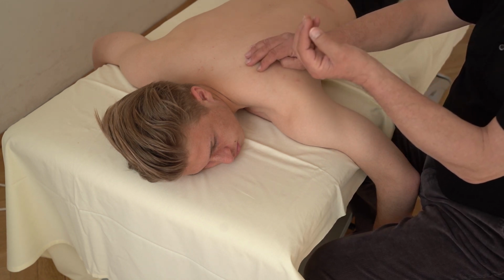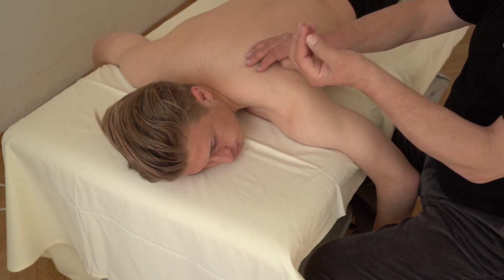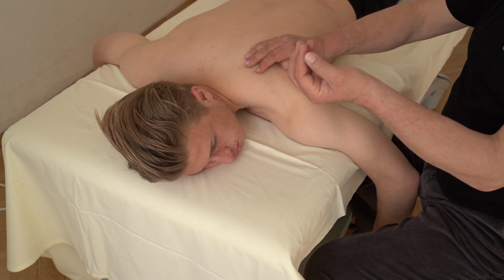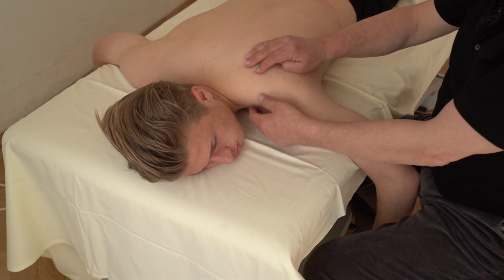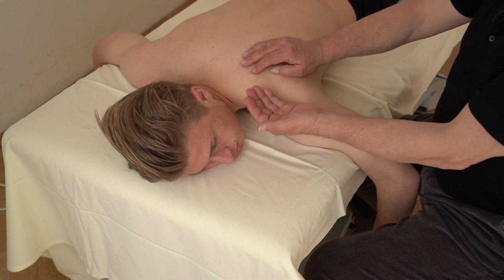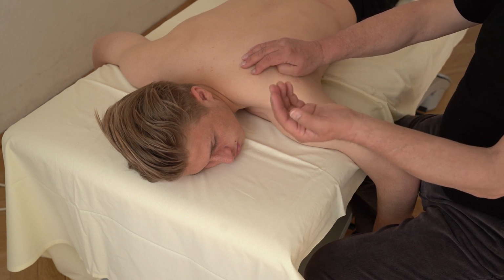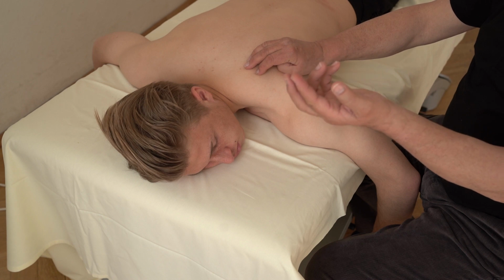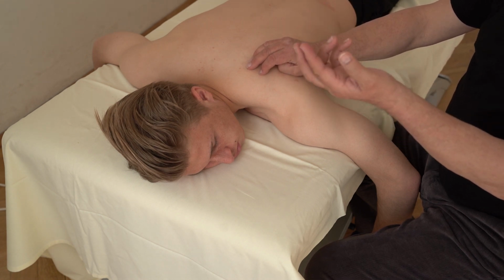So we also have an impact on the suspensory ligaments of the lungs, also onto the endothoracic fascia, which is sometimes very fibrous in this cranial part of the thorax, and also the two layers of the pleura, the visceral layer and the parietal layer of the pleura.